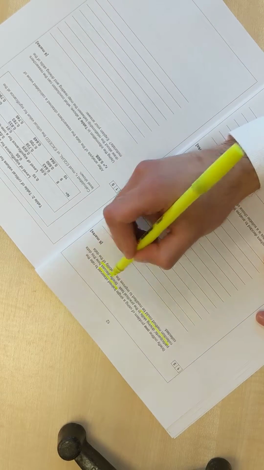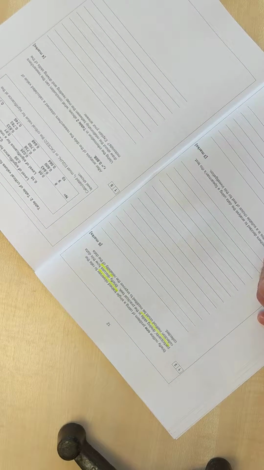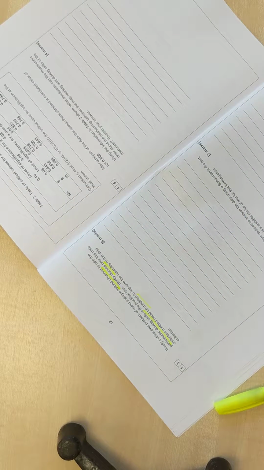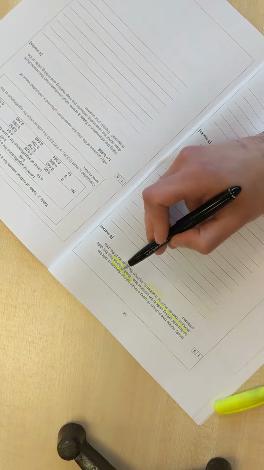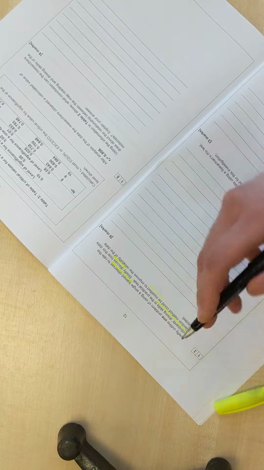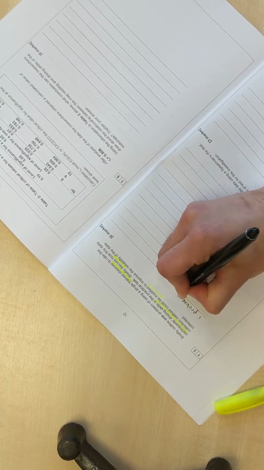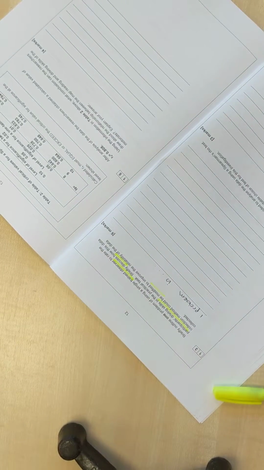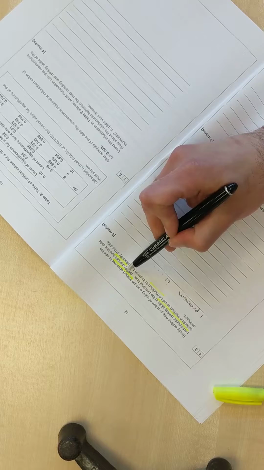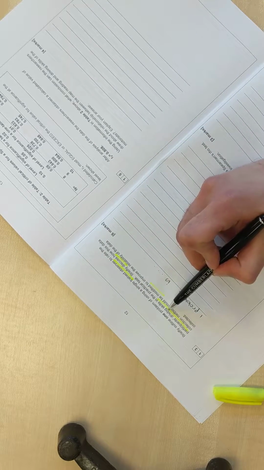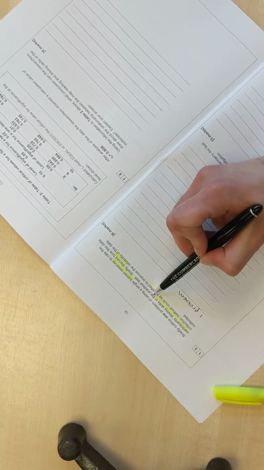Briefly discuss how this data collection method could be modified. So there's actually a lot going on in this question. It's asking you to outline one problem of using a single trained observer on the participants' driving skills.